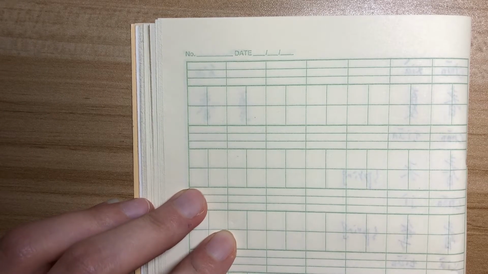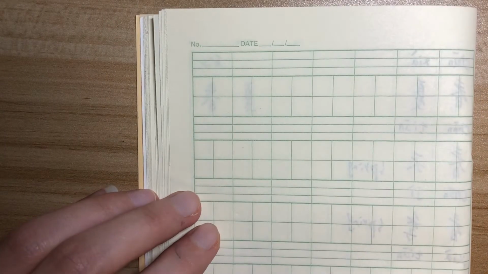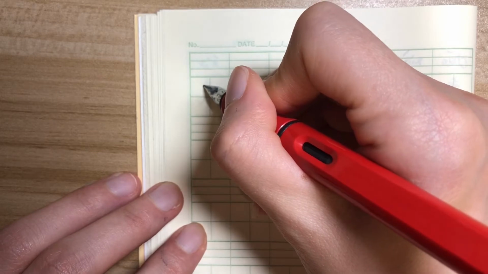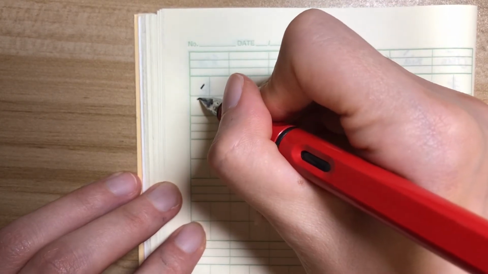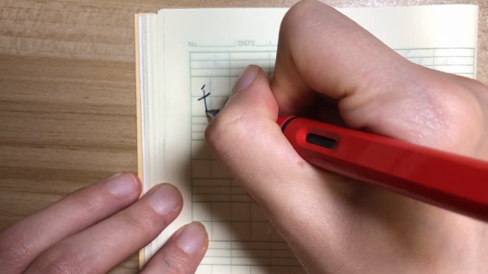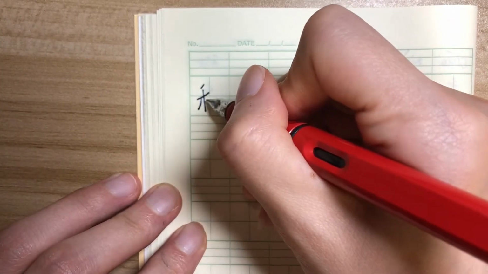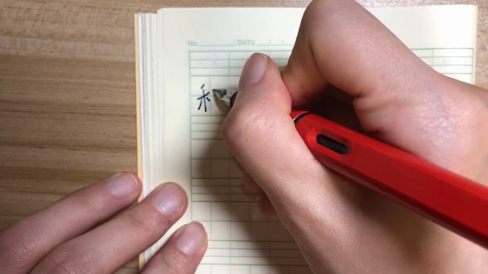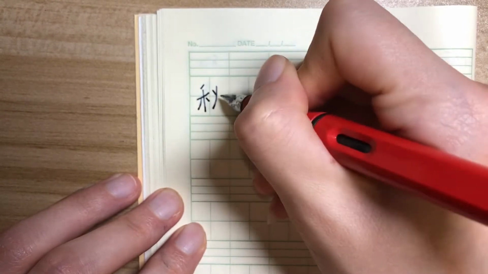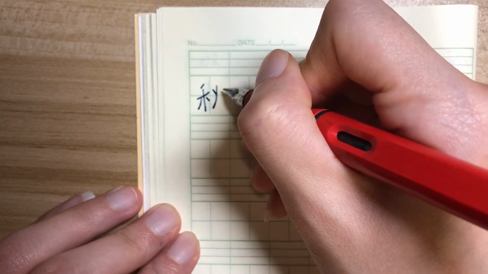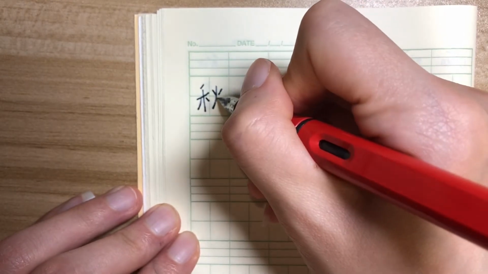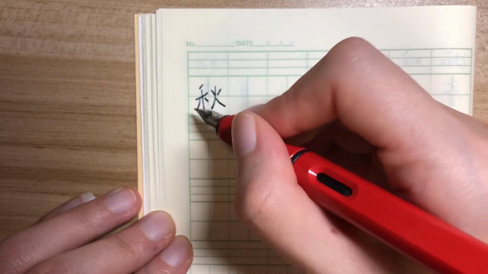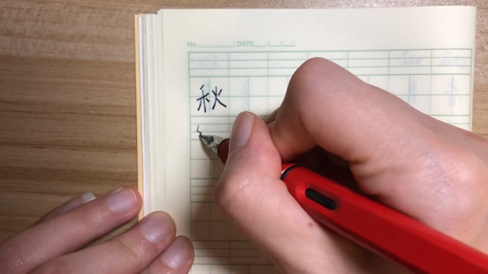Alright, the first character we are going to write here is 秋. It means autumn or fall. Pay attention to the stroke order. It's a downward left stroke, a horizontal stroke, a vertical stroke, a downward left stroke, and this here is an extended dot. Here is a dot, a downward left stroke, and a downward stroke to the left, and a downward right stroke. 秋. There are in total 1, 2, 3, 4, 5, 6, 7, 8, 9 strokes.